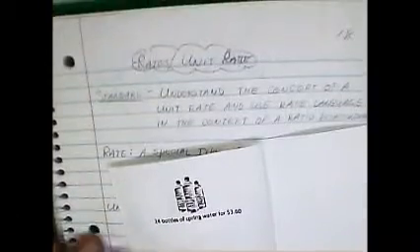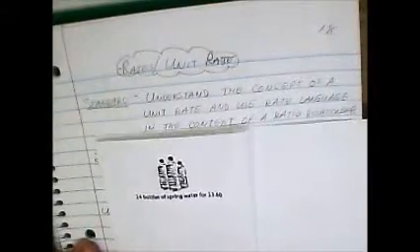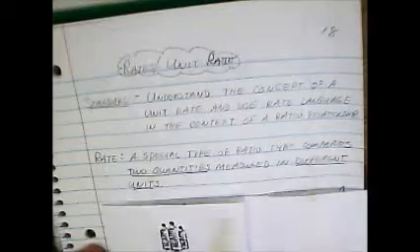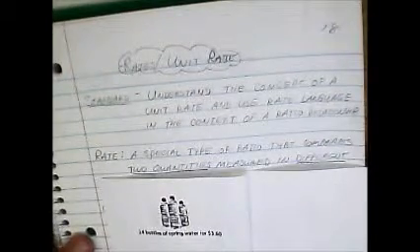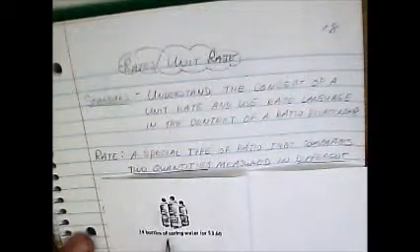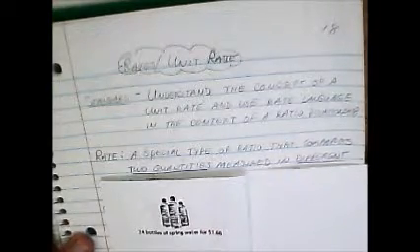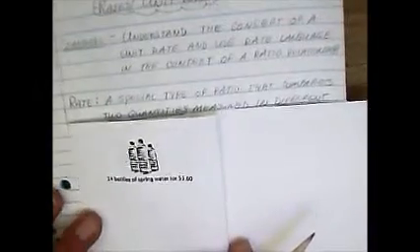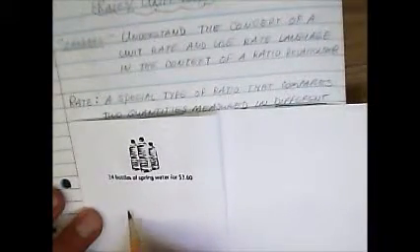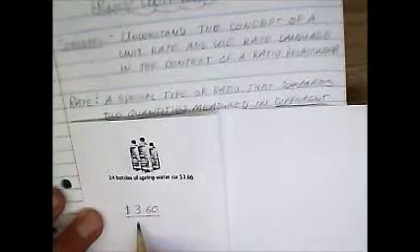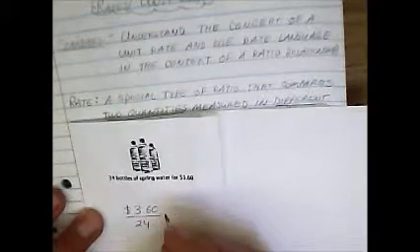After that last awesome example, this should be no big deal. Again, let's look at rates. It's a special type of ratio that compares two quantities measured in different units. Well, let's develop our rate right now. We've got 24 bottles of spring water for $3.60. So what that means is that I should probably have $3.60 on the top, right? And underneath that, what? 24. Good, my quantity.